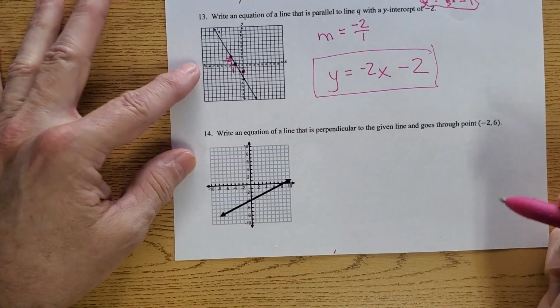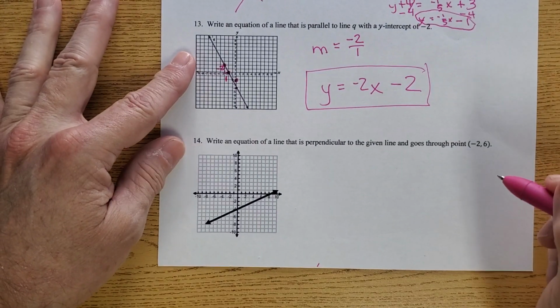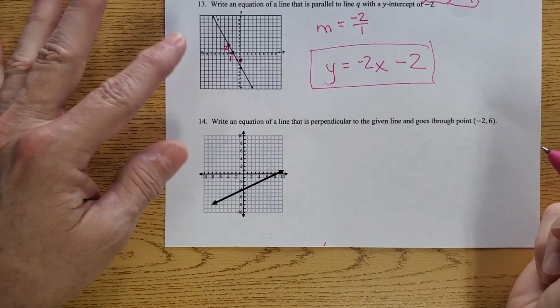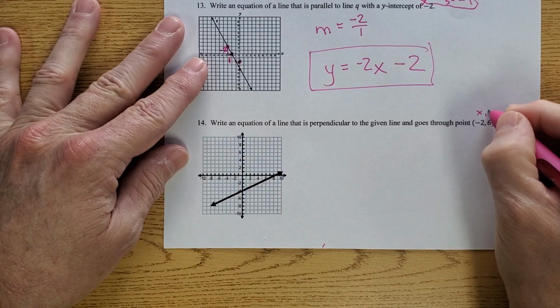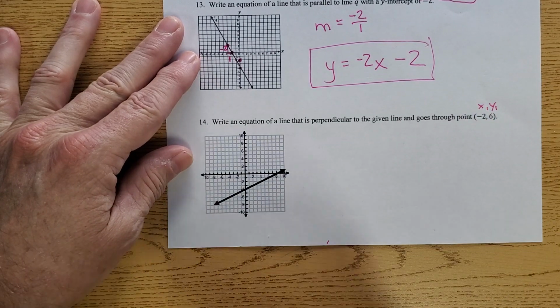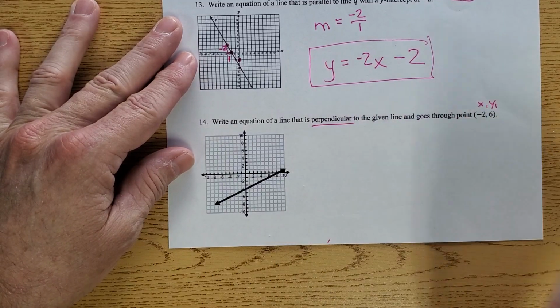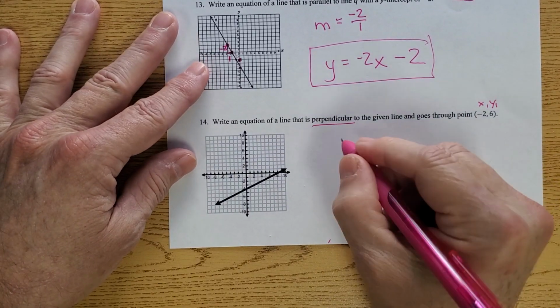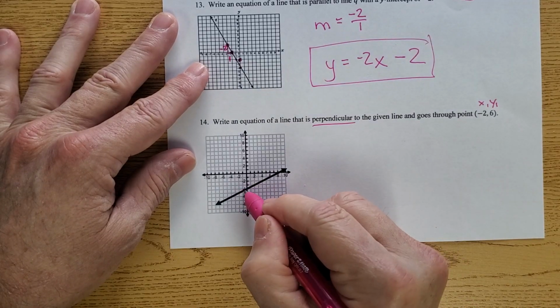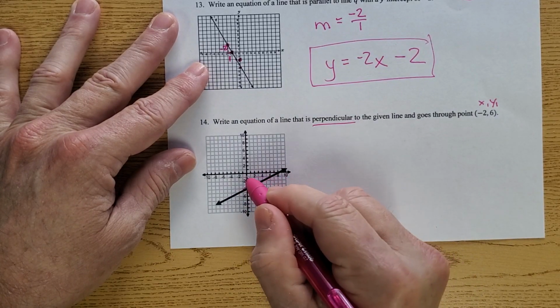okay, let's go to this one. Okay, so this is my point, x1, y1, and we want one that's perpendicular. So this slope is up 4 and 8 to the right.